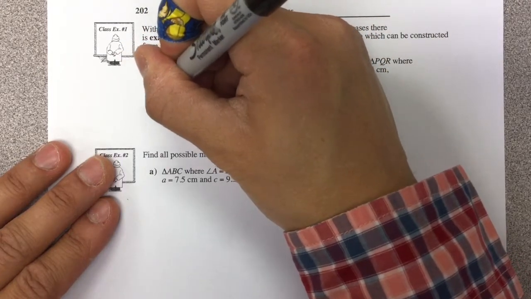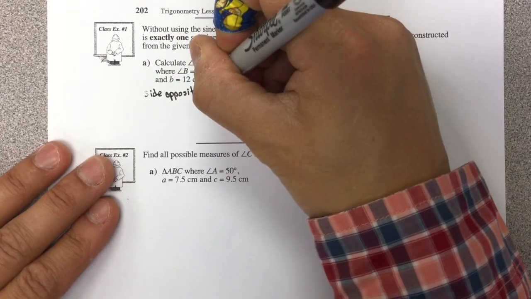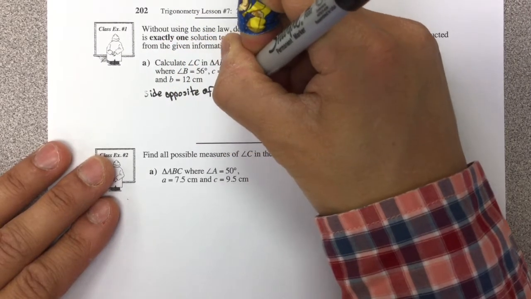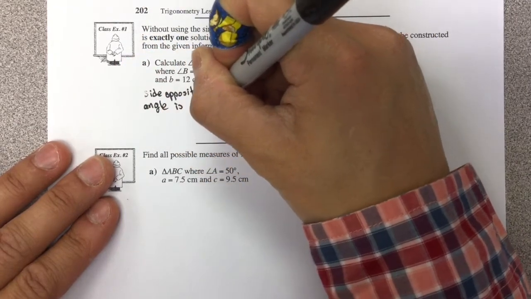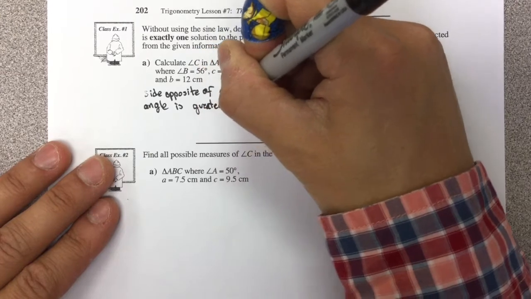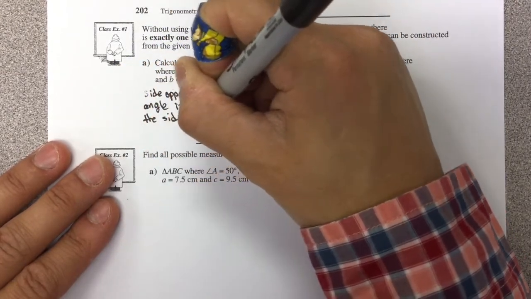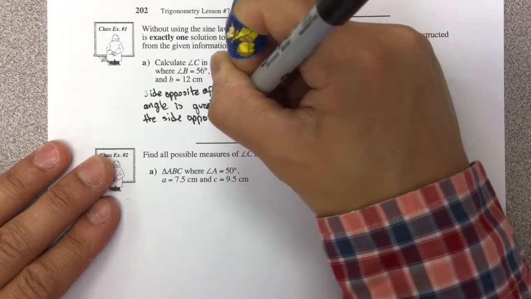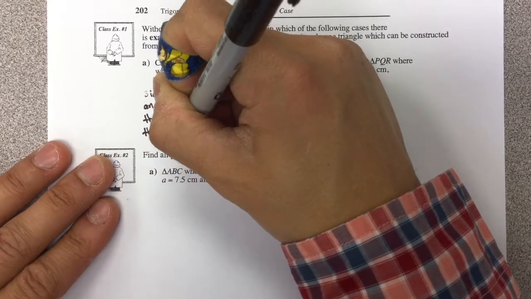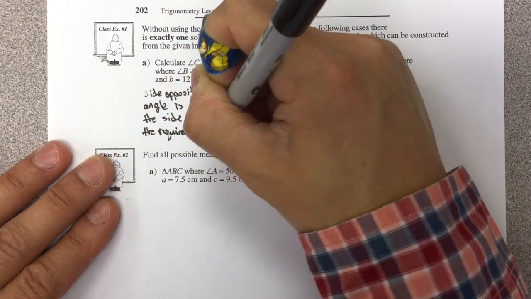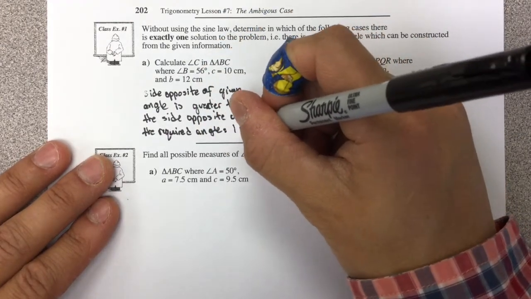So again, if the side opposite of the given angle is greater than the side opposite of the required angle, then that means there is exactly one solution.